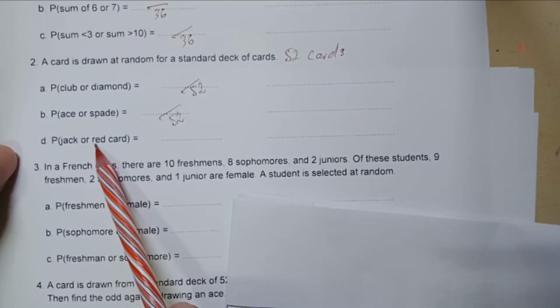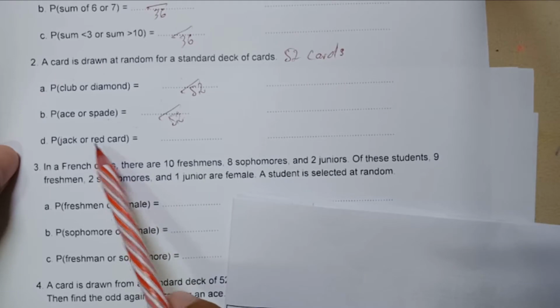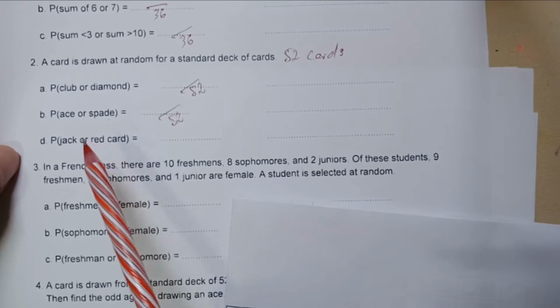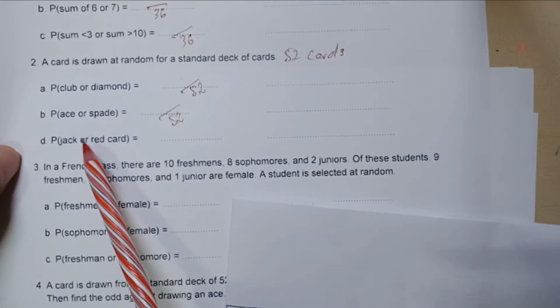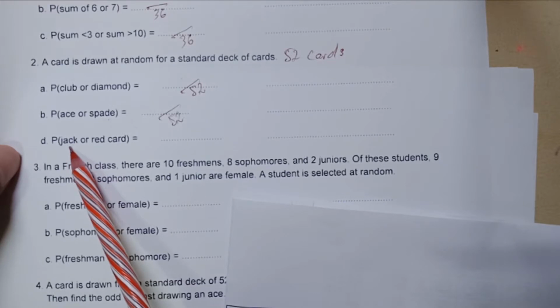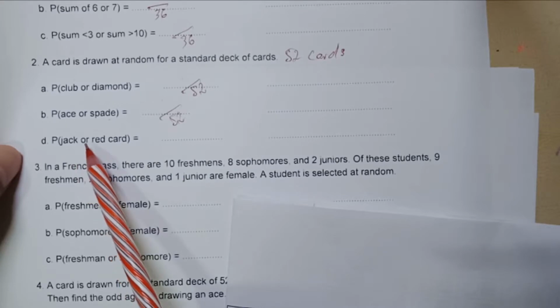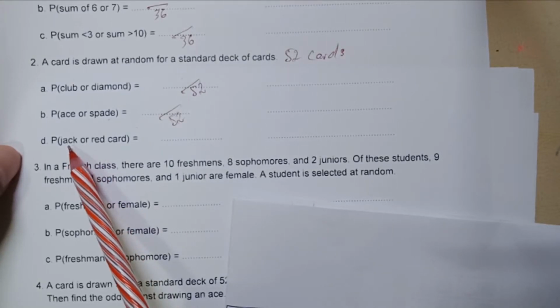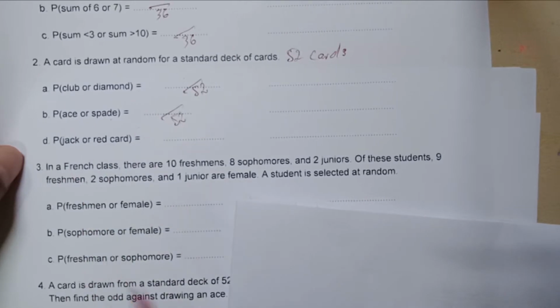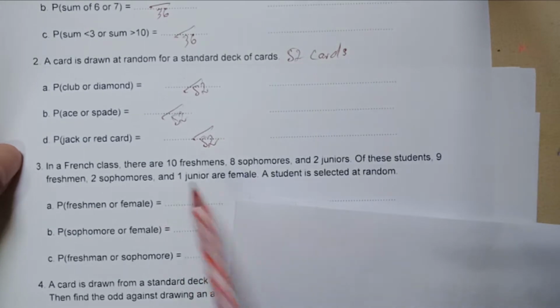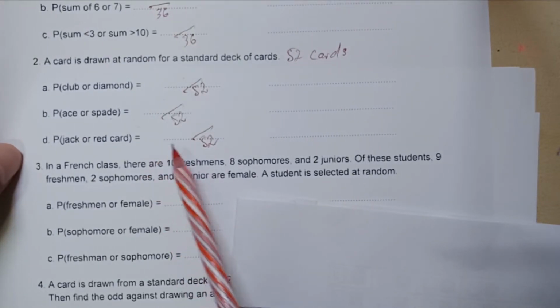The jack or red card. Okay, this is also an overlapping element inside it. So it is not mutually exclusive, because there are also red cards in jack, or jack has red cards also. So that's why it is overlapping. For the jack cards that are red, we have the jack of diamond and the jack of heart. The two cards are red. So this one over 52. Let me remind you again, this is not mutually exclusive.